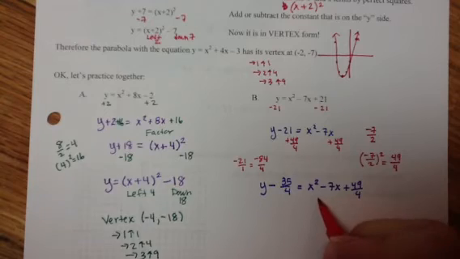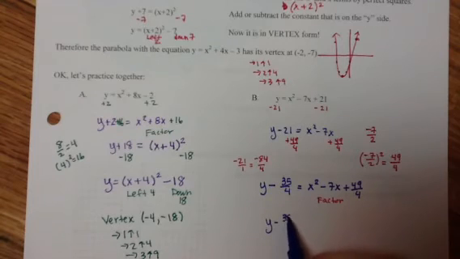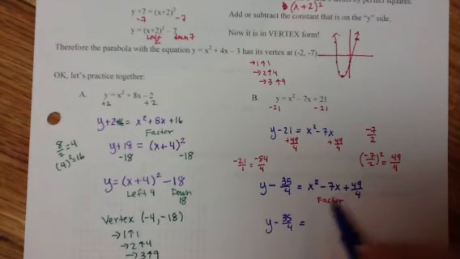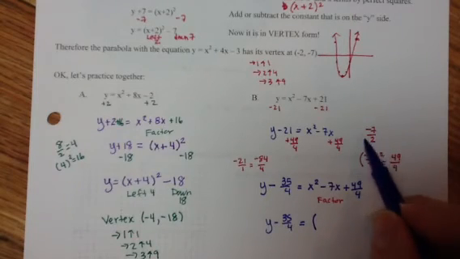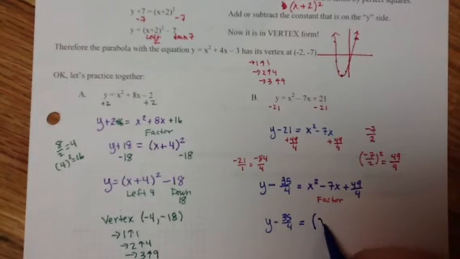Next thing I'm going to do is factor the right side. So I'll keep my y minus 35 fourths here, and that's going to equal, remember it becomes x either plus b over 2 or minus b over 2, depending on the sign of b. So I just go back to my b over 2, and that's what I use to factor, so negative 7 halves. So I'll have x minus 7 halves squared. Last thing I need to do is move that 35 fourths back to the other side.